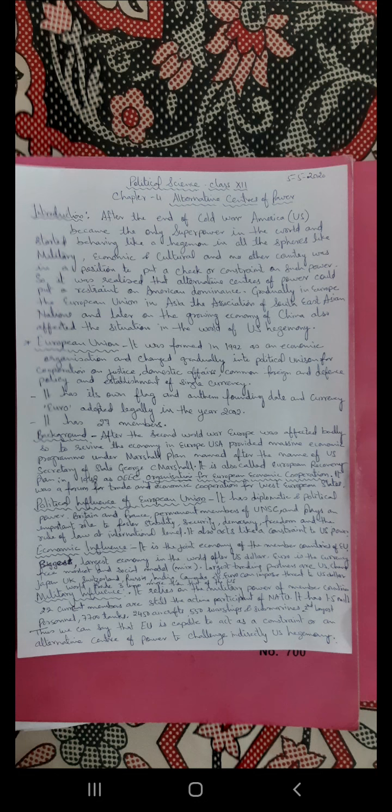The background of this EU can be seen after the Second World War, when Europe was greatly affected economically. So US, United States of America, provided massive economic aid to revive the economy of European countries.